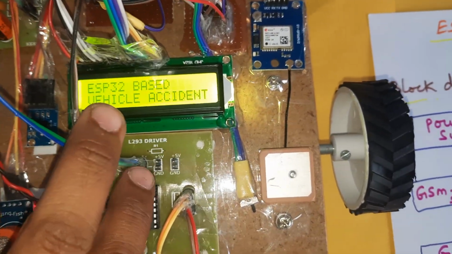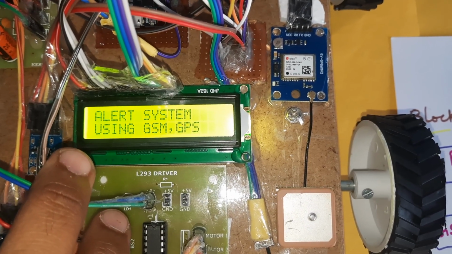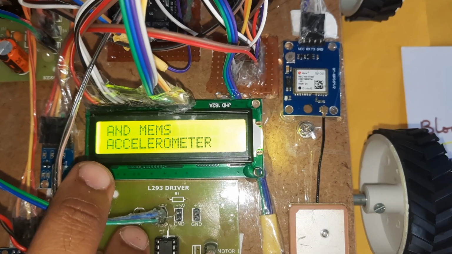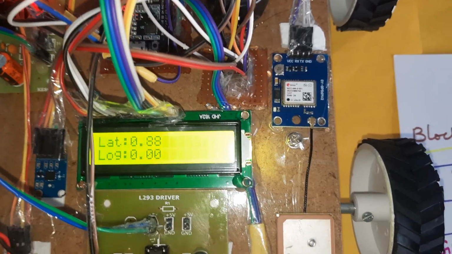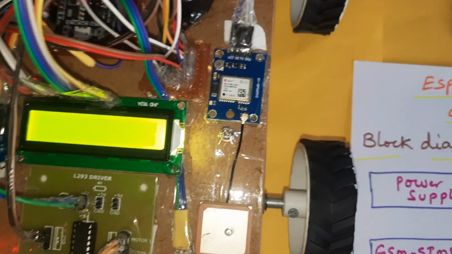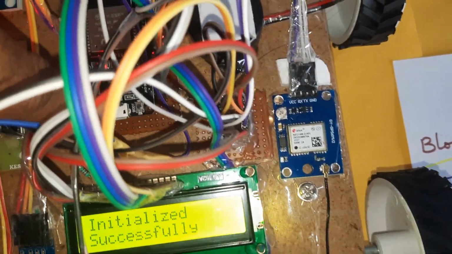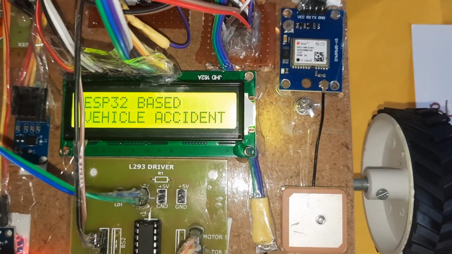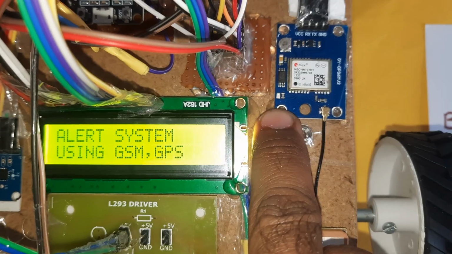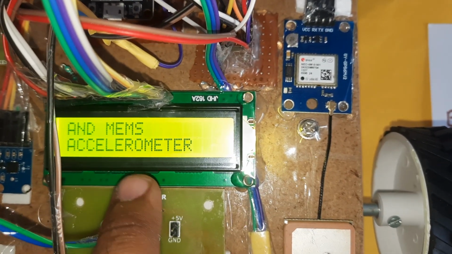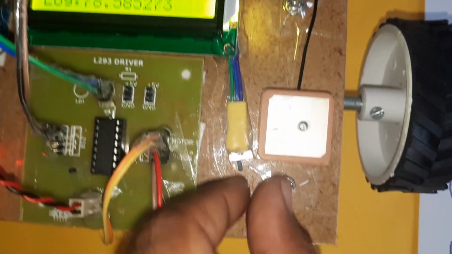We need to wait for the GPS. The display shows ESP32 based vehicle accident alert system using GSM-GPS and MEMS accelerometer sensor. Getting GPS data, please wait. Now I am pressing the reset button. The GPS LED will blink. Whenever it starts blinking, you will get the exact latitude and longitude point. Now it will come to a fixed location. Better to use this side.